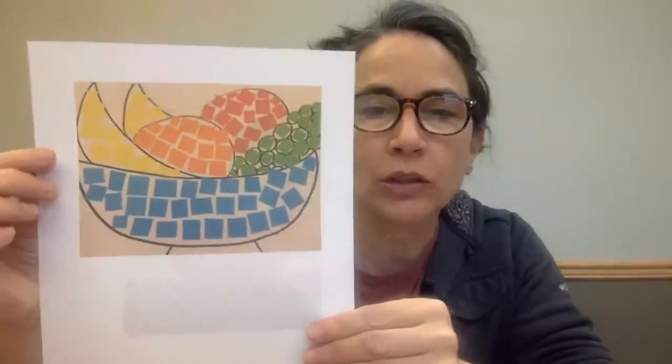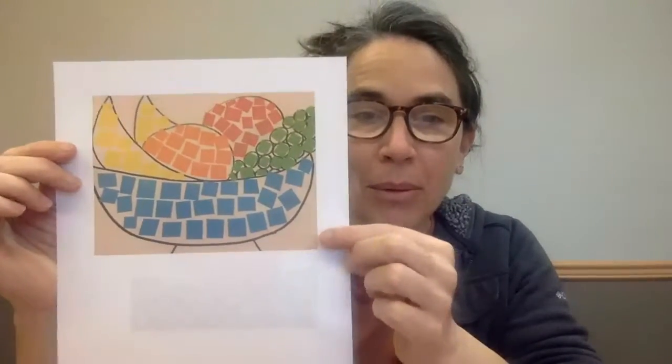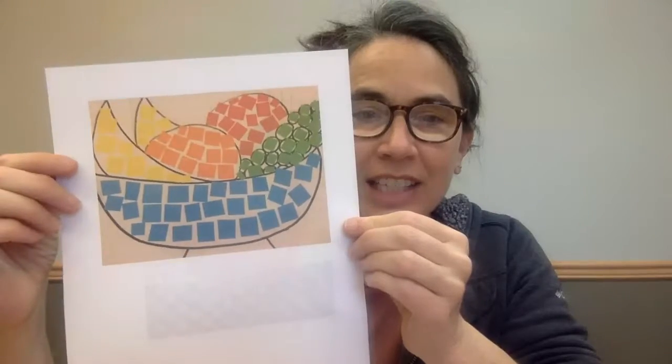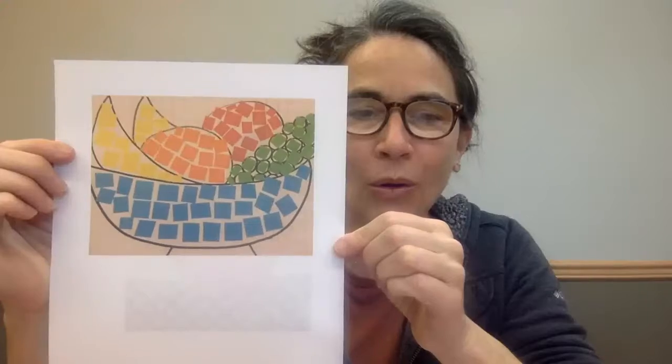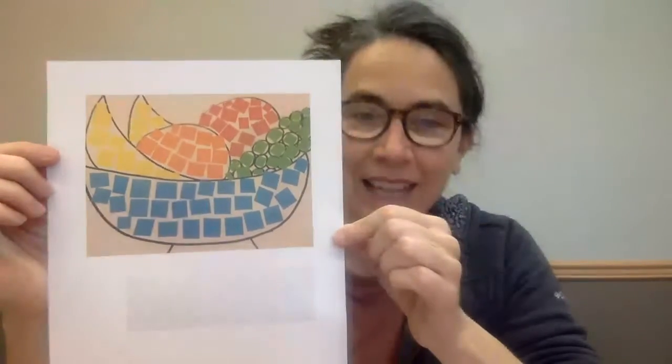If this was the actual mosaic, you would be able to see that these are all individual little pieces of paper, and they have been glued onto this picture of the bowl of fruit. And so they make up the whole big picture. And you can see that the artist used different colors that they thought would represent the fruit, and they made the bowl blue, and it created a lovely mosaic.